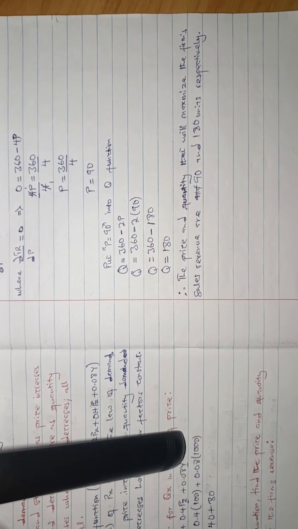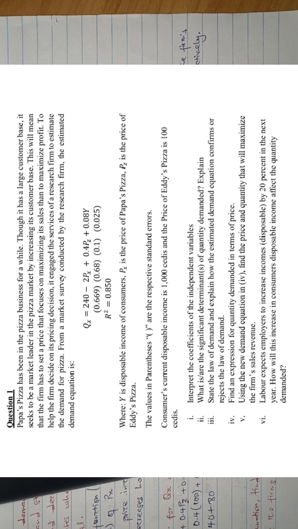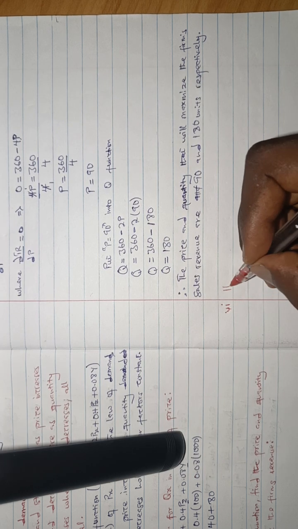Okay, so we are done with the V. Now the last part is VI. We say that labor experts expect employers to increase income, that is disposable income, by 20% in the next year. How would the increase in consumers' disposable income affect the quantity demanded?